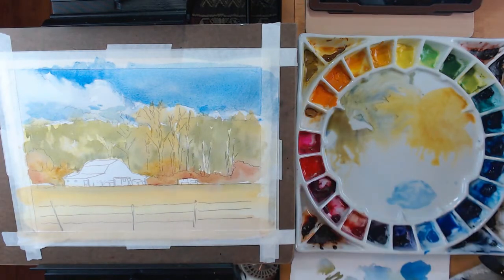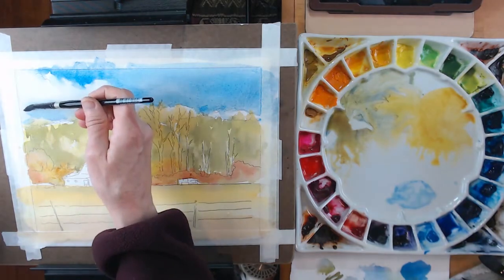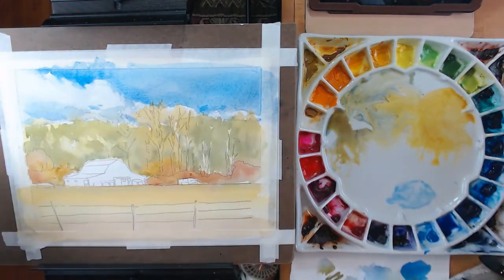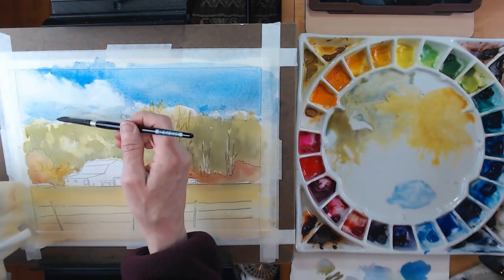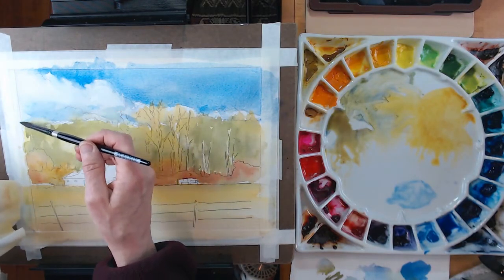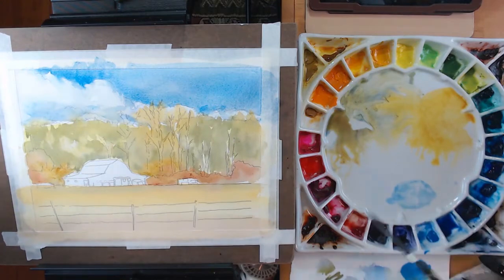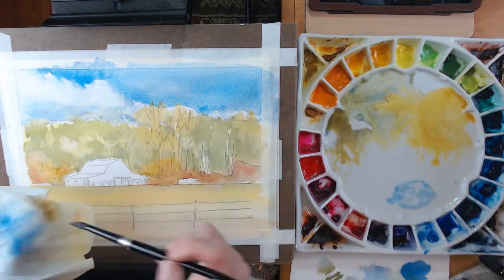So I laid down a bit more of that cerulean blue. Some of the edges are too distinct, too hard edged, so I'm coming back and really softening those edges.